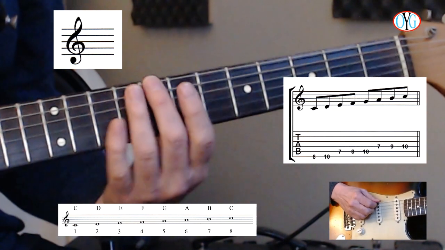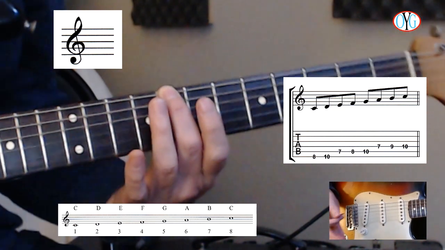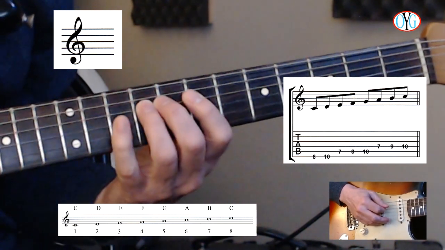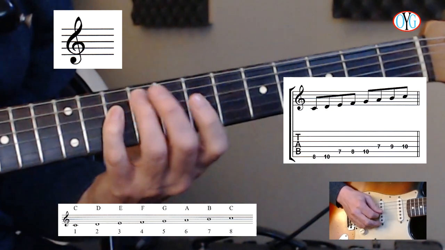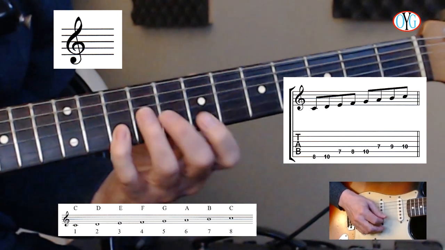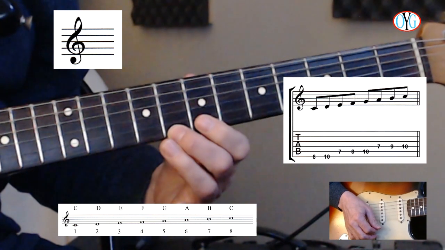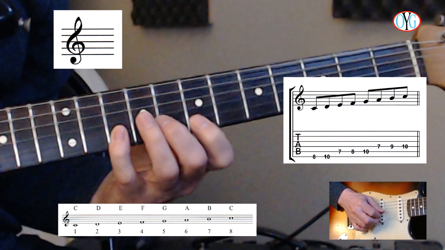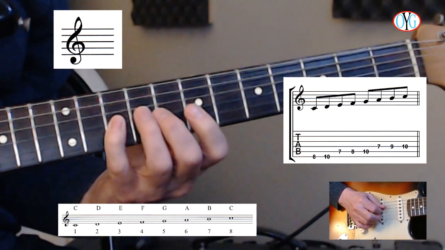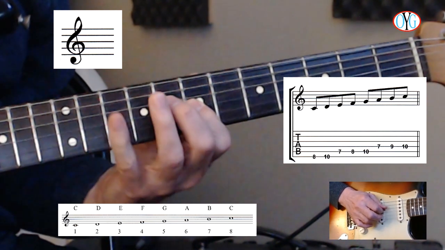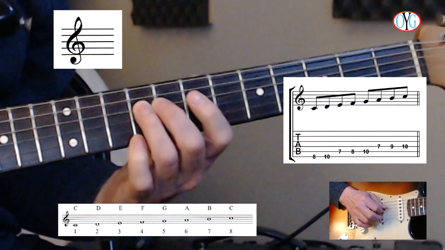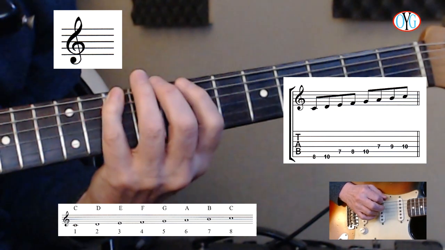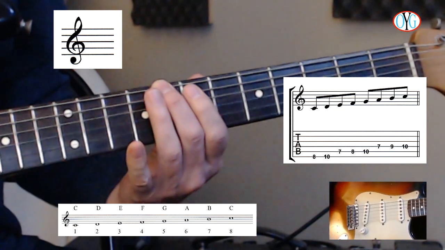And starting at the 8th fret on the 6th string, we've done this before, C, D, E, F, G, A, B, C, and we can keep going. C, D, E, F, G, A, B, C, right? And a really good exercise is to do this backwards. C, B, A, right? G, F, E, D, C. B, A, G, F, E, D, C.